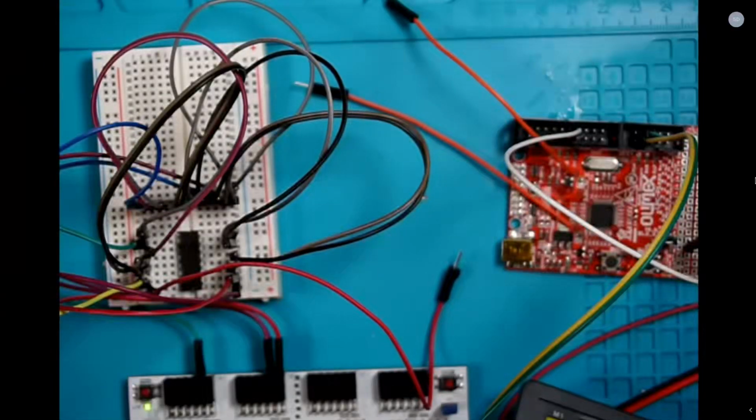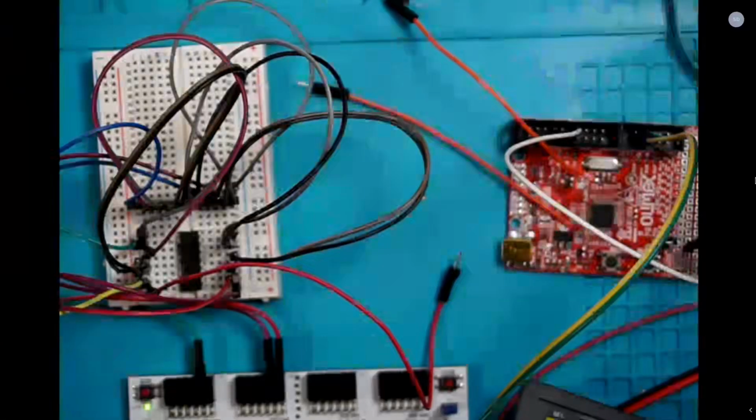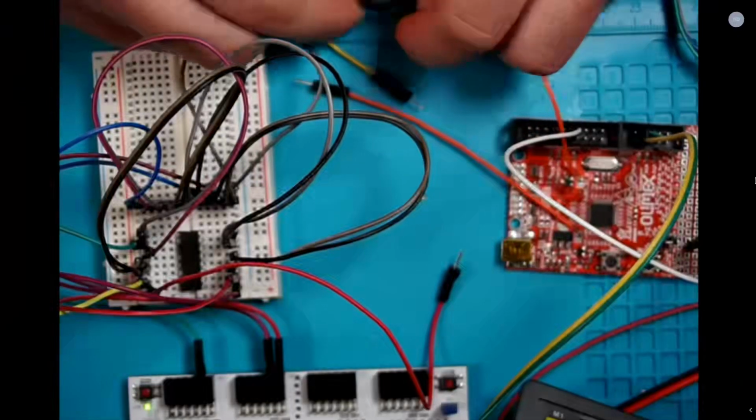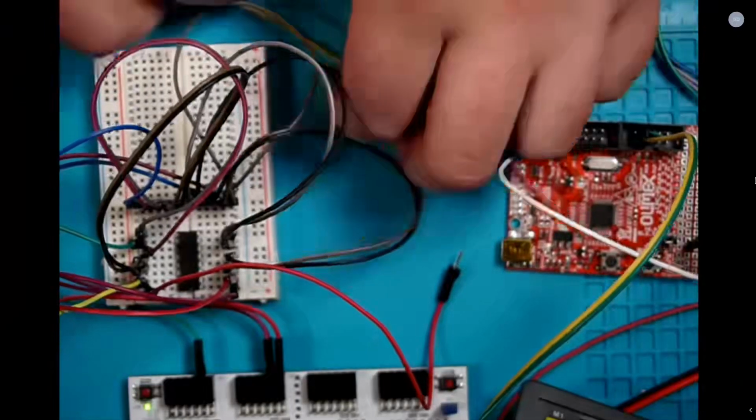So what I actually need to do is make sure that I don't accidentally break the soldering work that we just did. So let's grab two male to female jumpers, and we're going to connect them right here. We're going to connect them to this guy, and we're going to connect them to this guy.